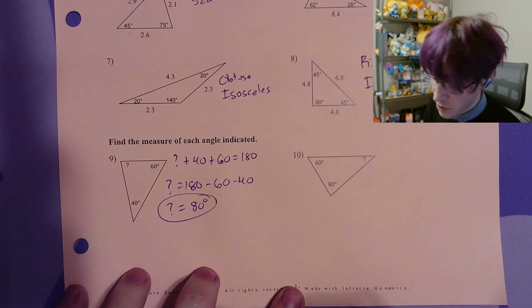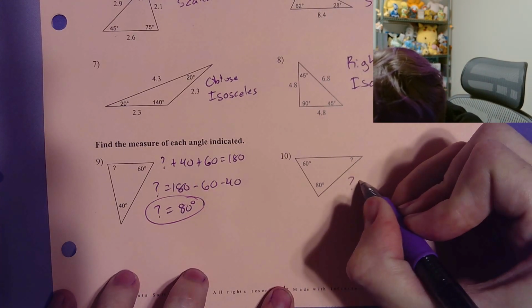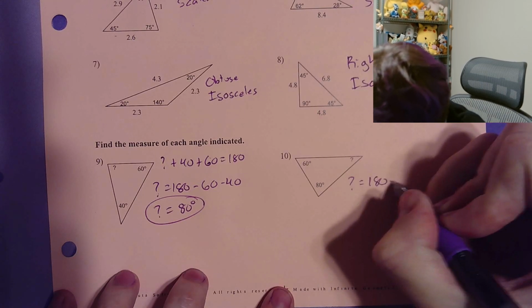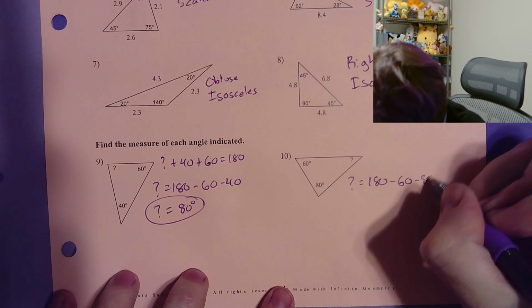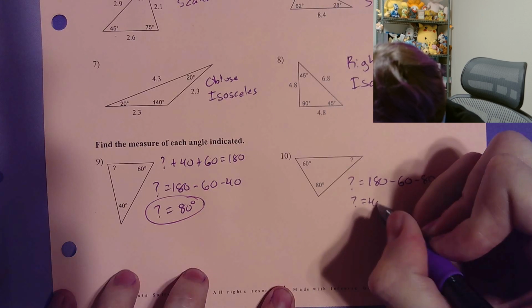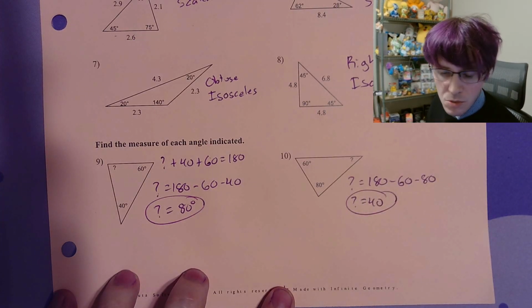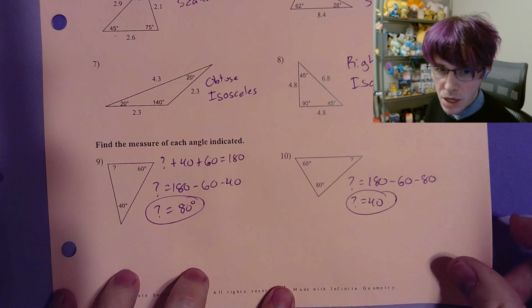You don't even need that first step. Honestly, you can just go straight to that second step, 180 minus the 60 minus the 80. That question mark is equal to 40. You should be trying as many of these on your own as you possibly can. Moving on to question number 11.